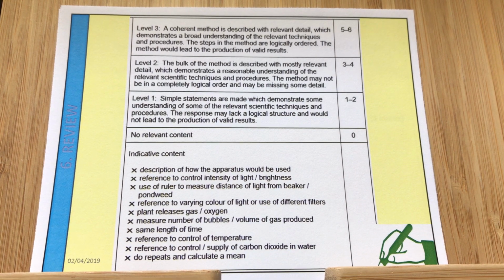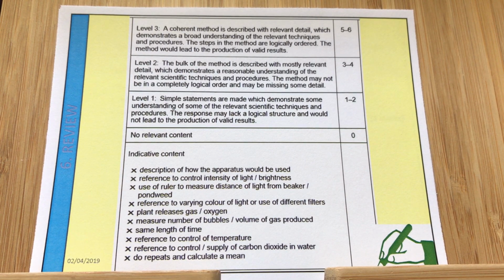So maybe you could say for 10 minutes, we will have a red light filter on the beaker set at 20 centimetres from the beaker, and for that 10 minutes we will count how many bubbles of oxygen are produced, and then it will be repeated using a blue filter and then a green filter and so on.